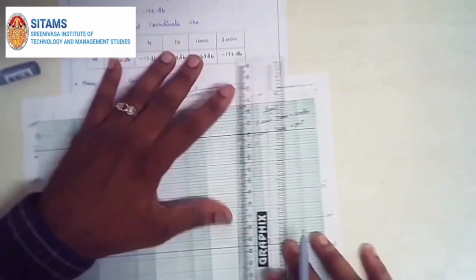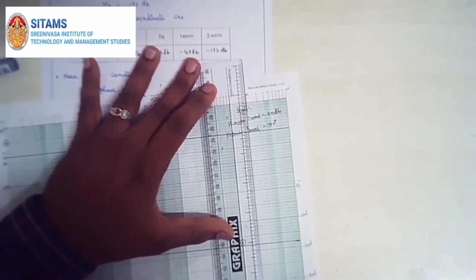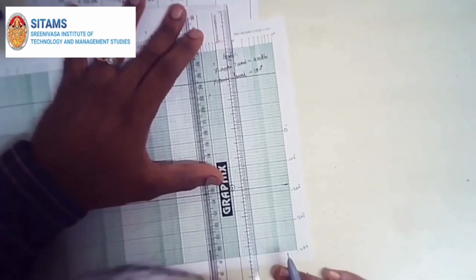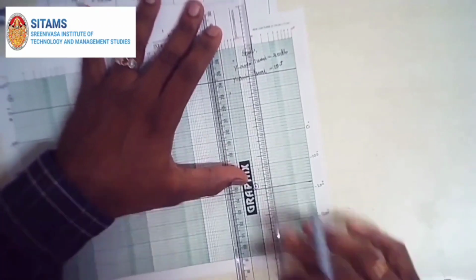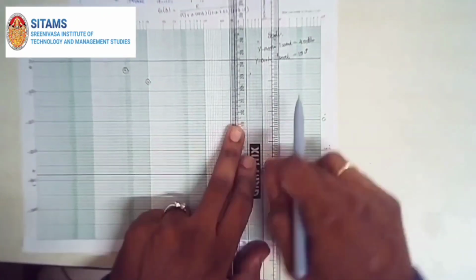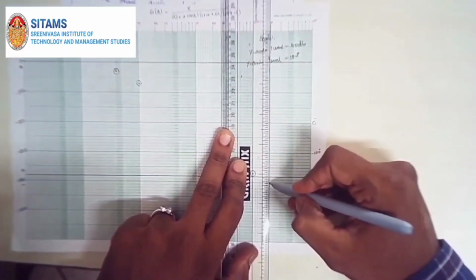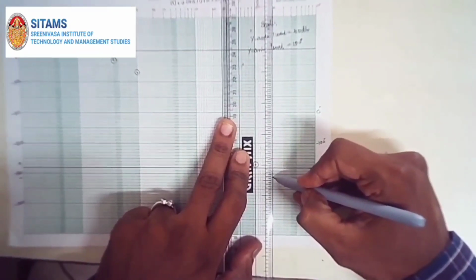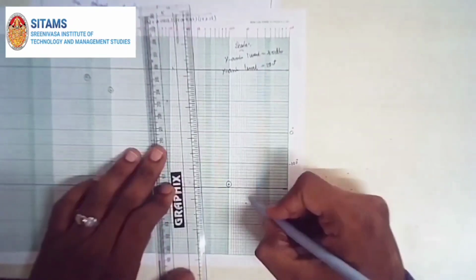And then the final coordinate is 2000. So I am going to place my scale along 2000 radians. 2000 radian per second frequency I have placed, and the corresponding magnitude is minus 172. So this particular line is minus 160. So minus 160, minus 164, 168, 172. So this is minus 172.